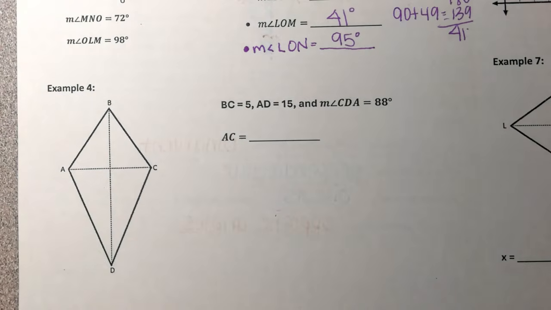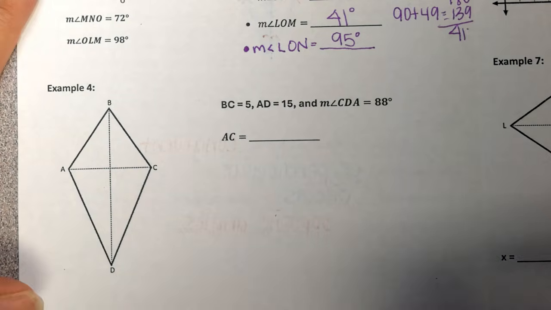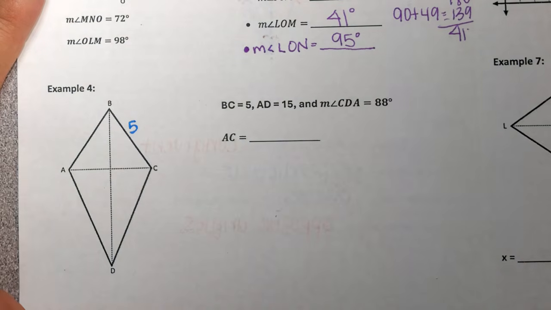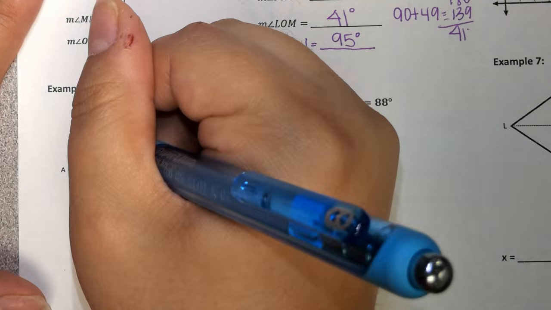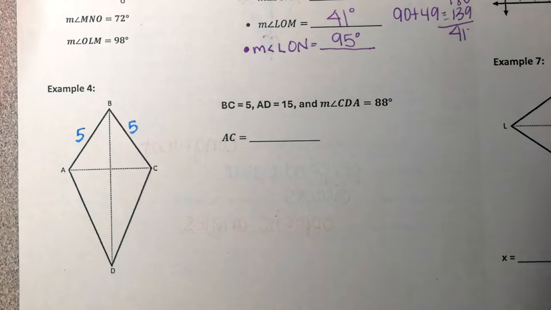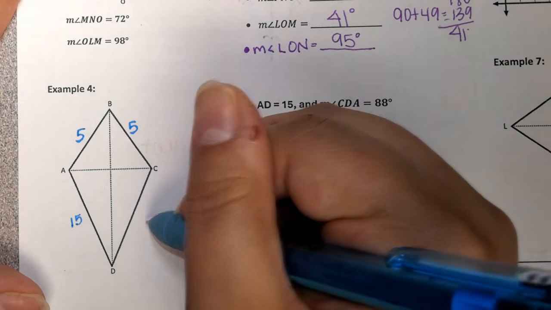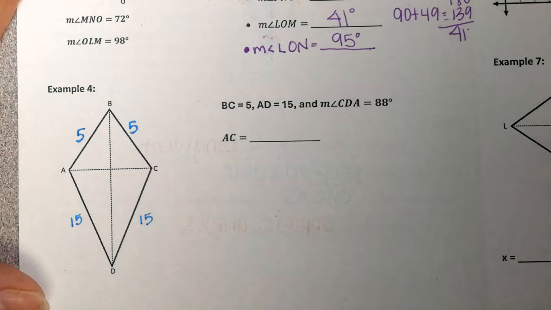All right. Next question says BC is 5, which means what? AB is also 5. AD is 15, so DC is also 15.